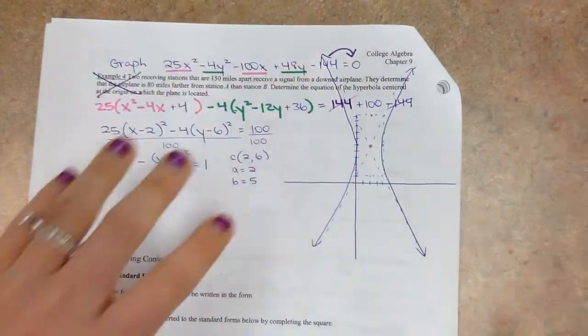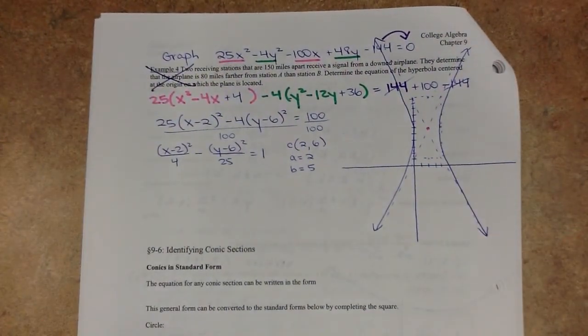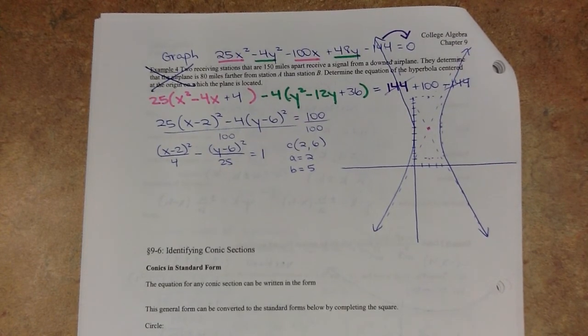Okay, so since we're already running pretty long, let's find the vertex, the foci, and the asymptote lines when we are in class together.